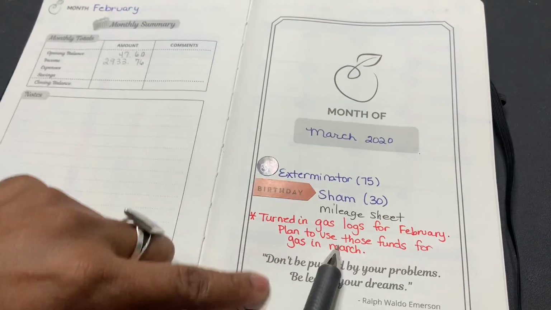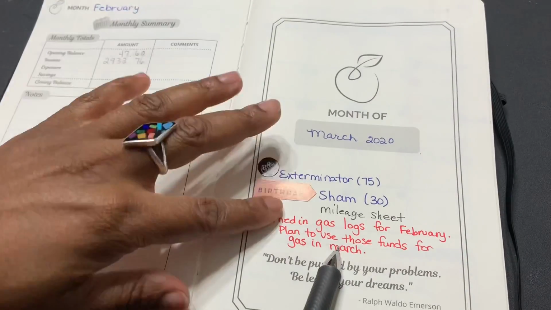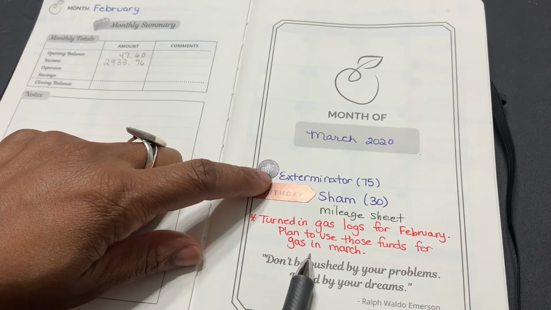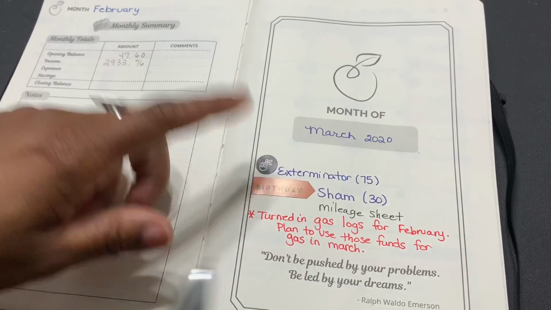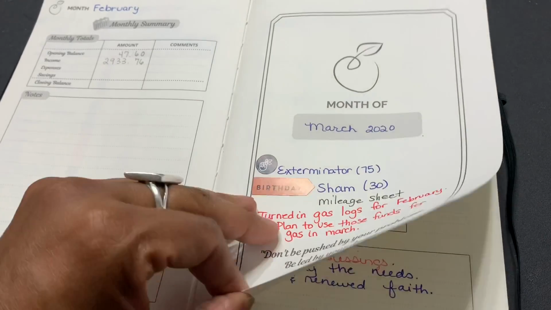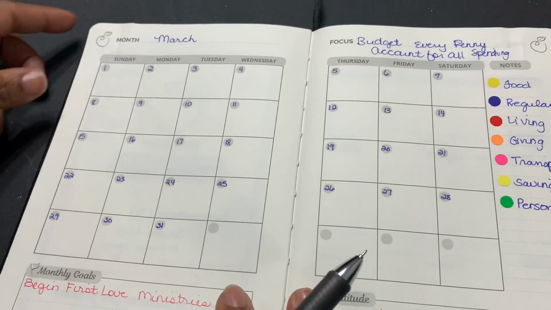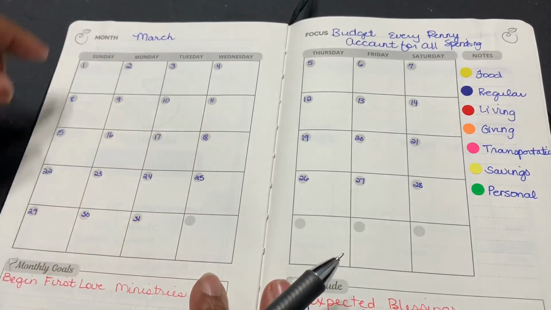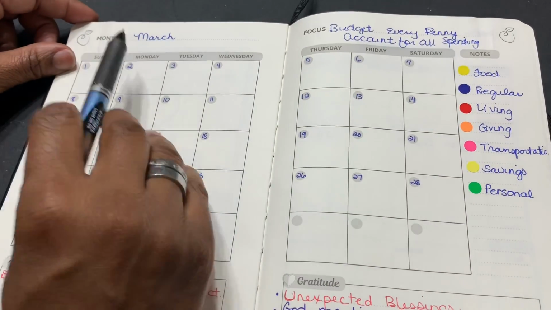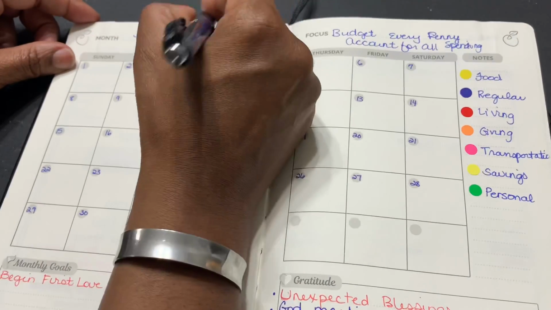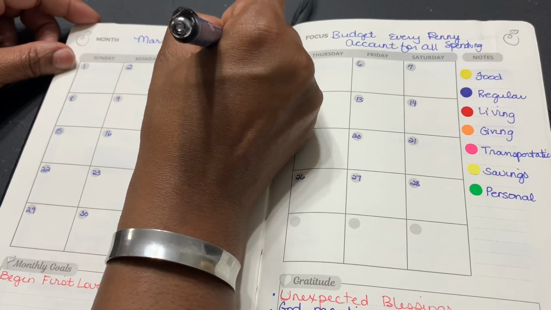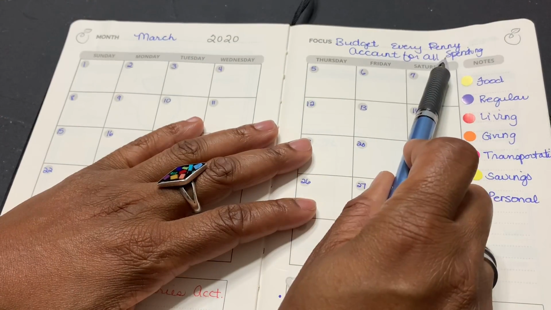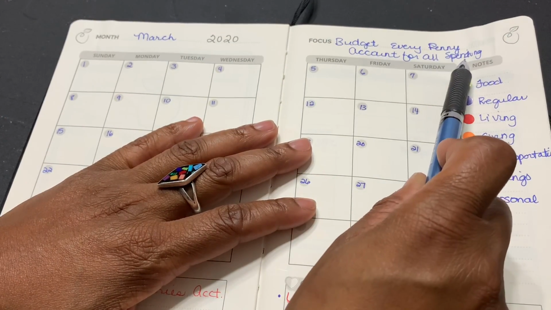So that's just what I did on the front of this page. It's just a reminder of things that are coming up, and then it flips open to the month view. Now, this is undated, so you do have to put the dates in. I just put March 2020. What's my focus? My focus is to budget every penny and account for all my spending.